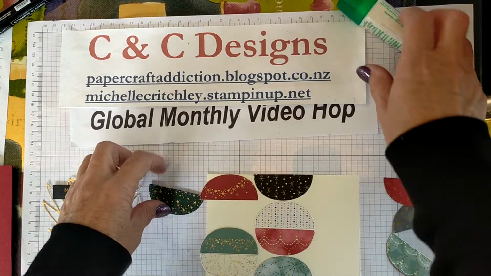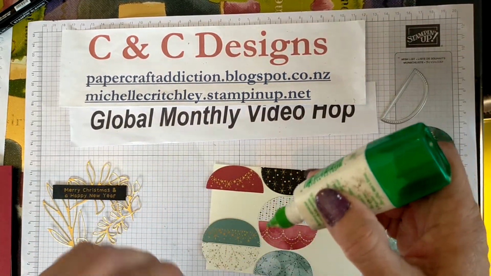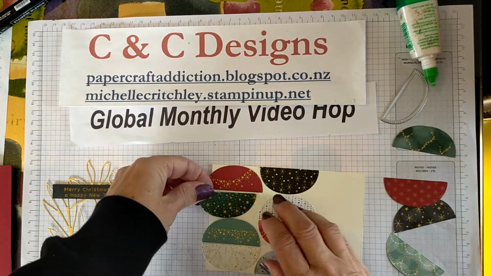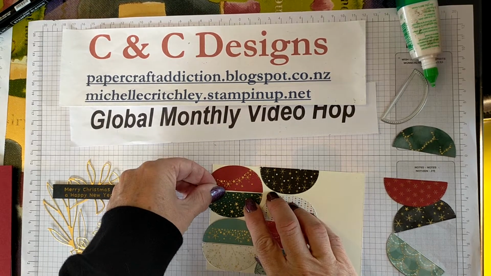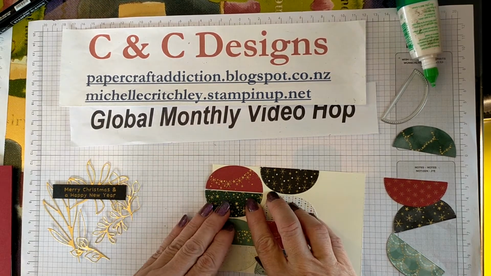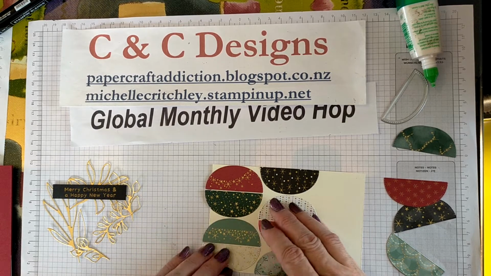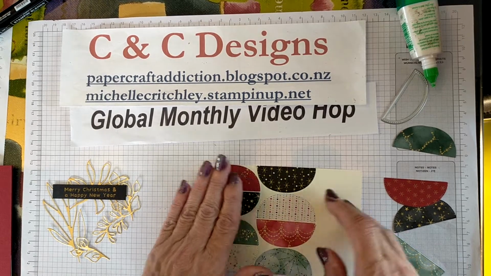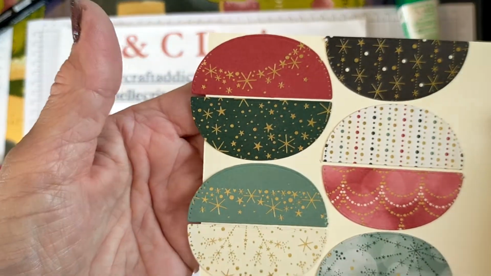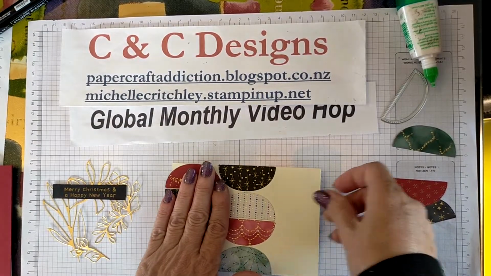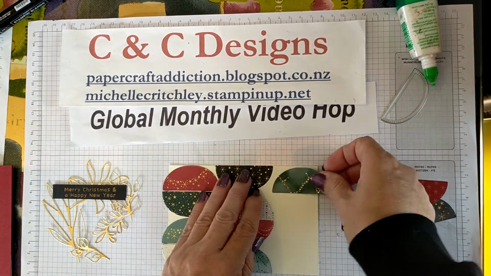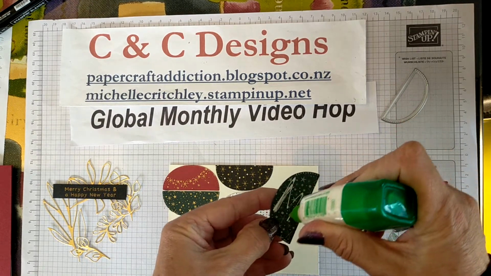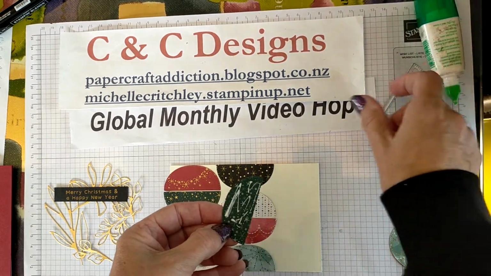So I'm just going to gently set that there, so if I have to adjust it, I can. And I'll slide that one over there. And that way I can give it a bit of space. Okay, I think that's looking good. So see how I've got a little bit of space there? And then the same thing here. It's always good to double check before you stick it down.